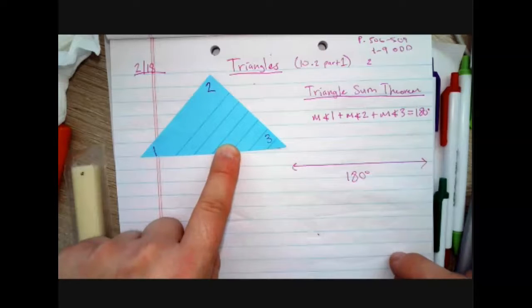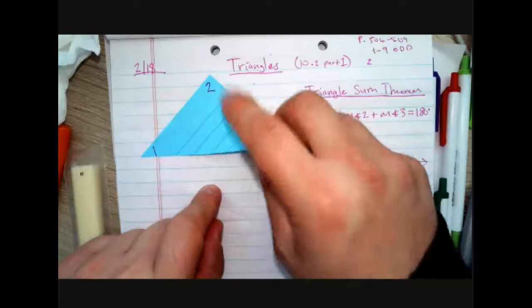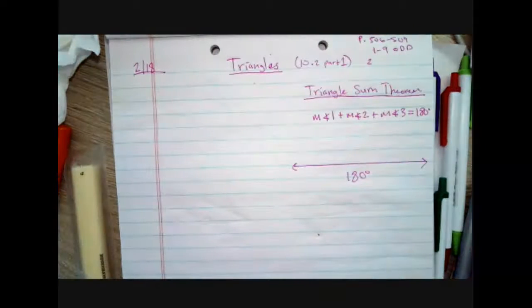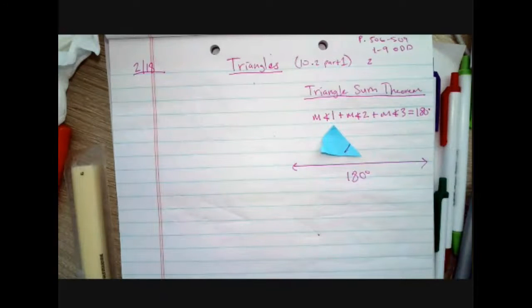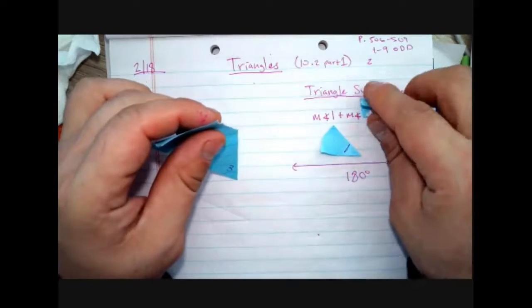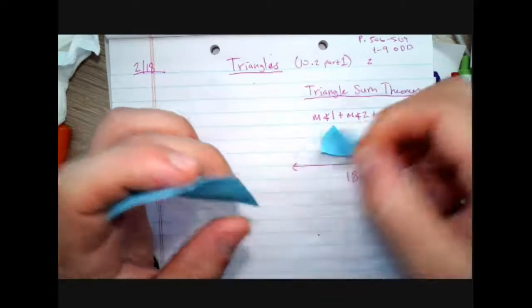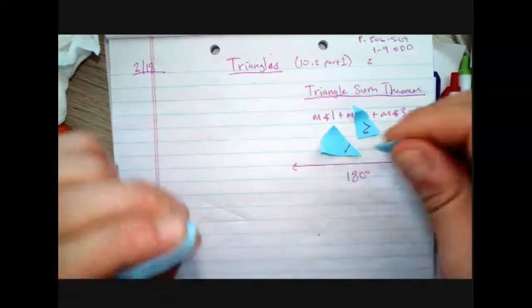It's a piece of paper, so I can tear off the angles. And then I'm going to put them right next to each other, placing them in an adjacent manner. And from that, you'll be able to see the three angles inside of a triangle. Just tearing them off here. There's angle 1, and 2, and I'm going to tear off angle 3.